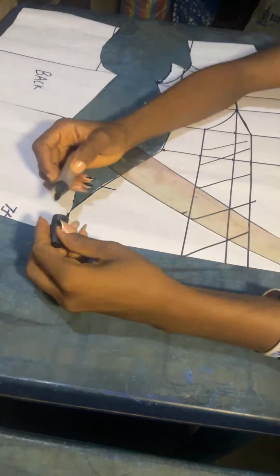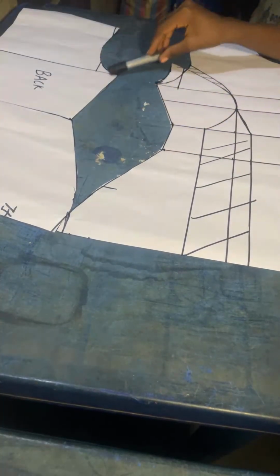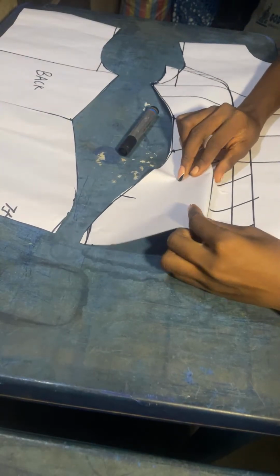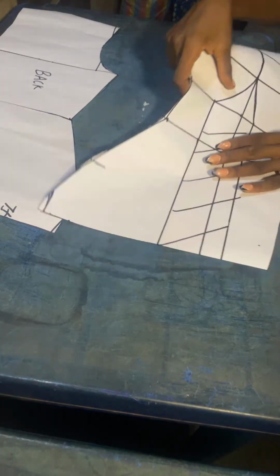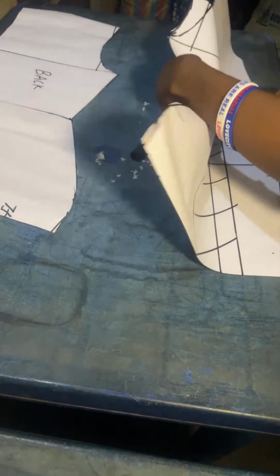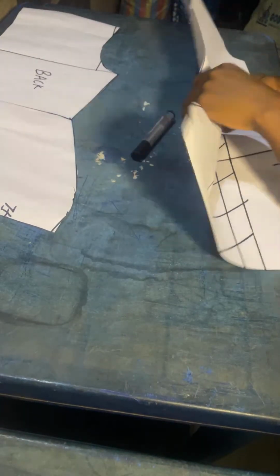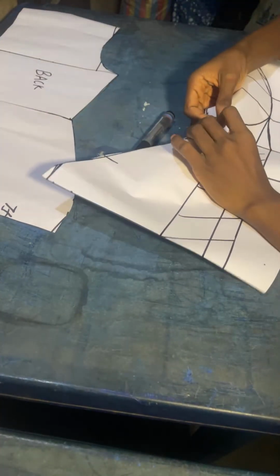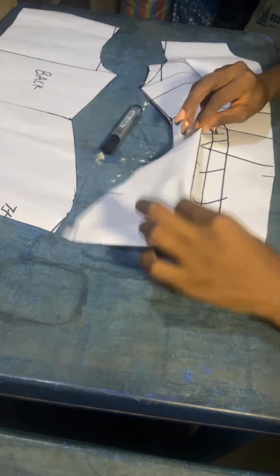So if I cut this thing straight now, it's going to affect me when sewing. I'll not be cutting it straight. Rather, I'll fold this, because on the norms I'm meant to cut out this thing. I want to fold this line I have here.